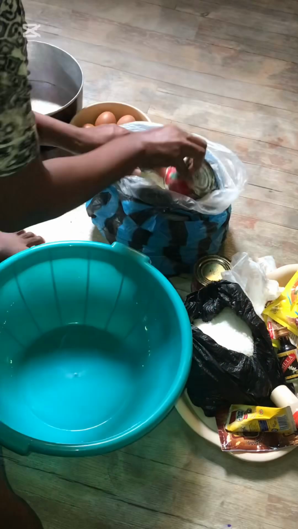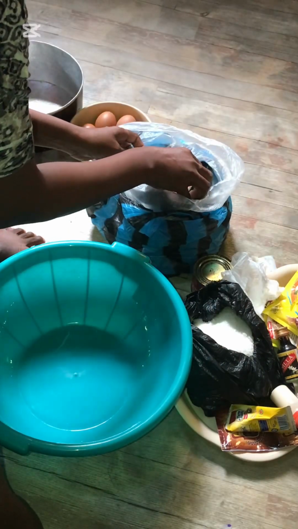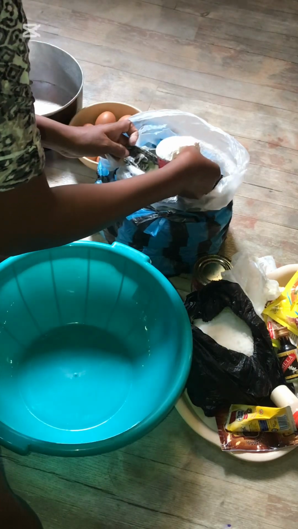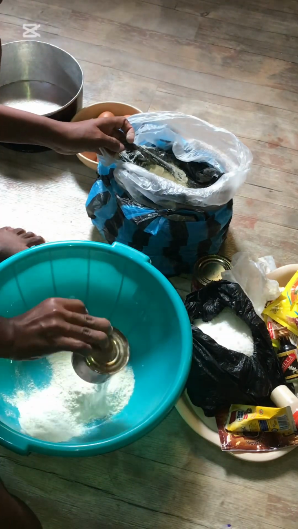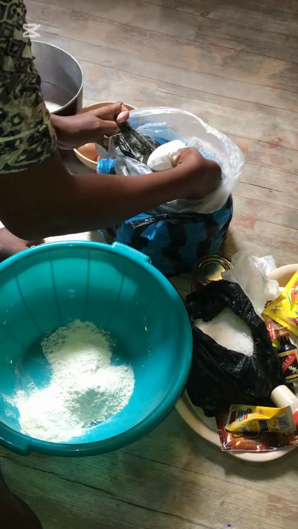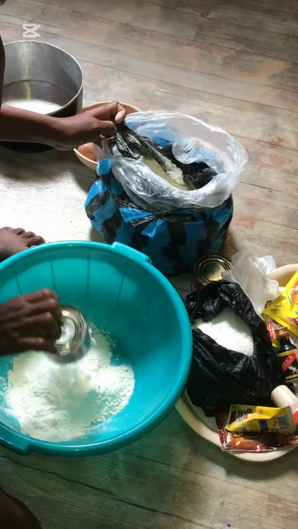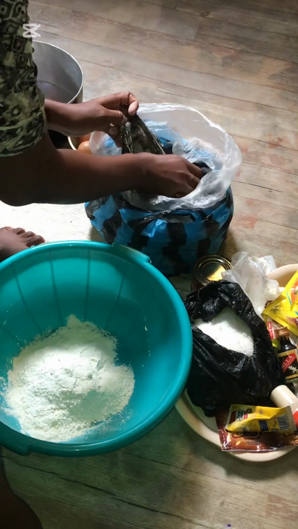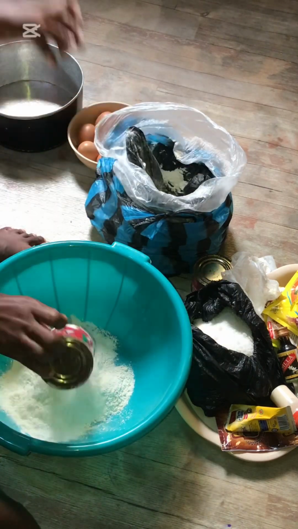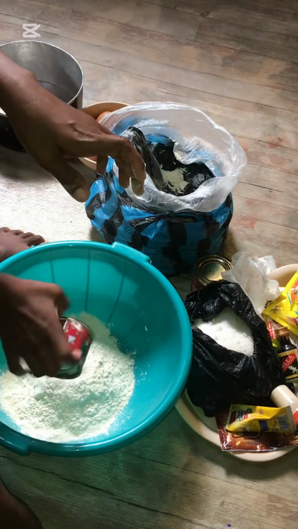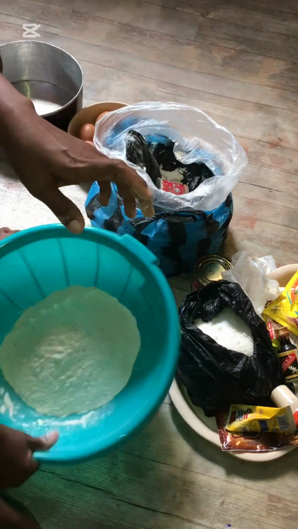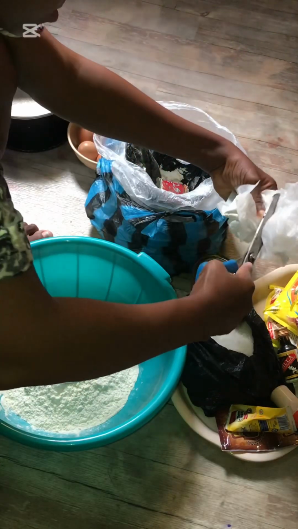So let's start. Into a dry bowl, you will put 4 cups of flour. This mixture is for the preparation of the cake. So this is me putting 4 cups of flour into a dry bowl. Please make sure it's dry because we are mixing all dry ingredients here.